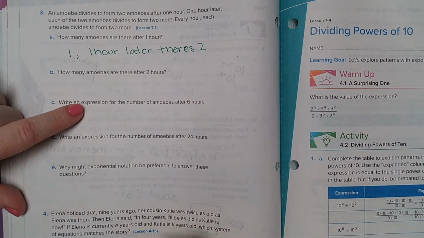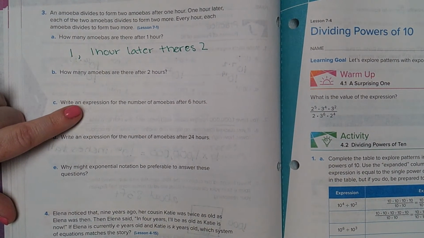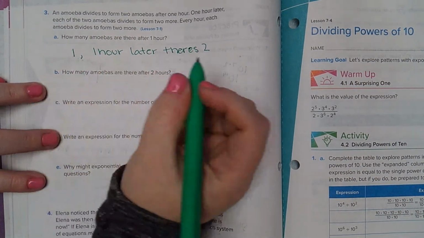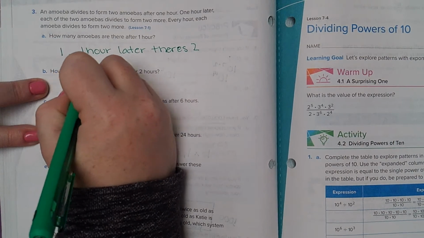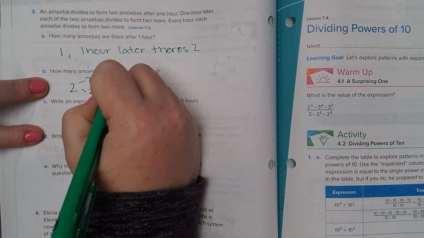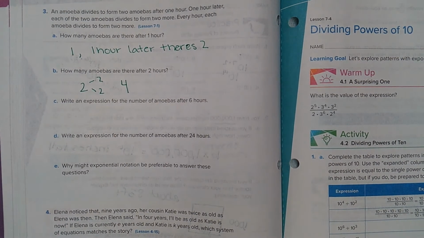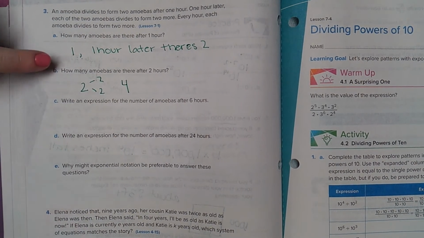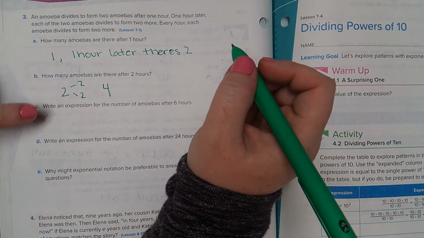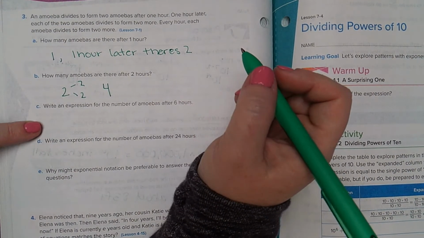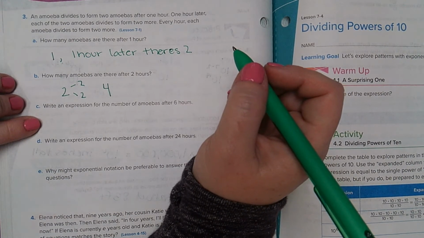2 hours after that, each one of those divides into 2. So I start with 2, and now I have 2, and I have 2, so I have 4. Write an expression for the number of amoebas after 6 hours.